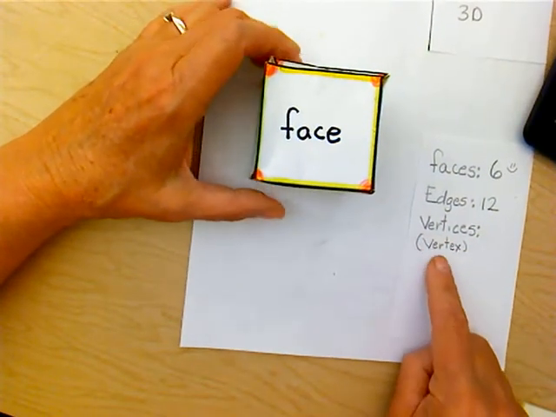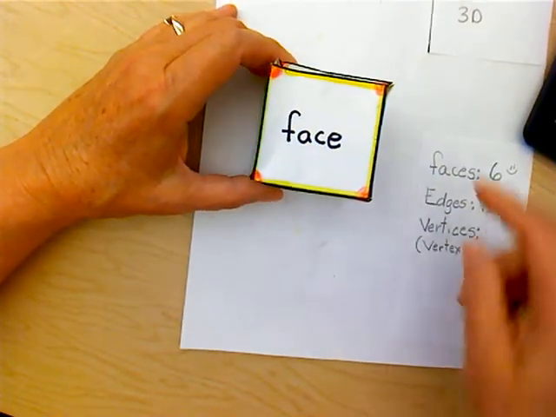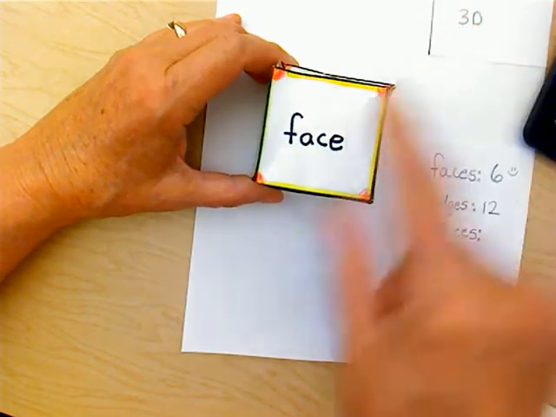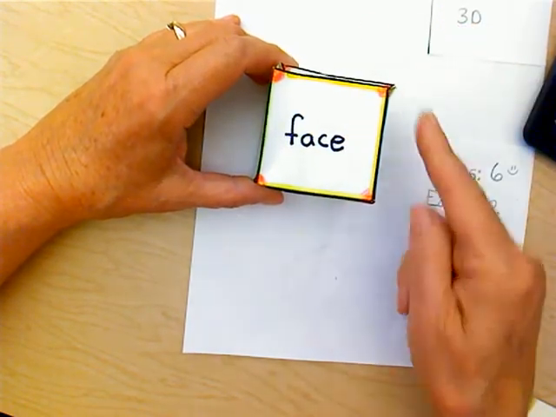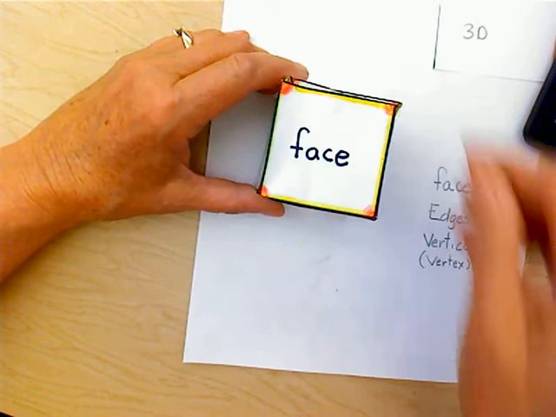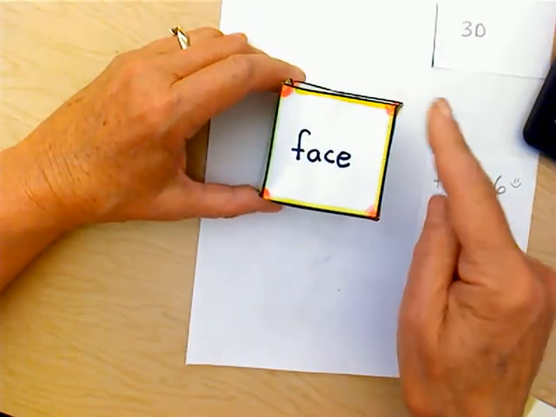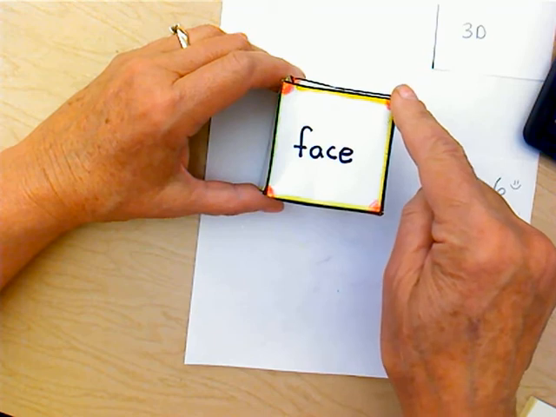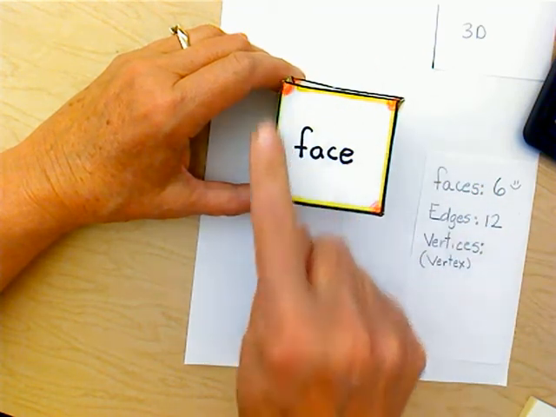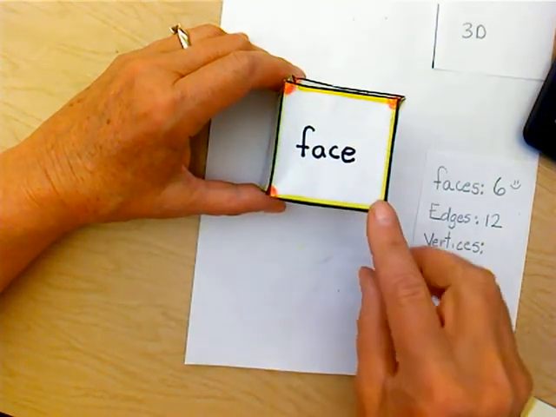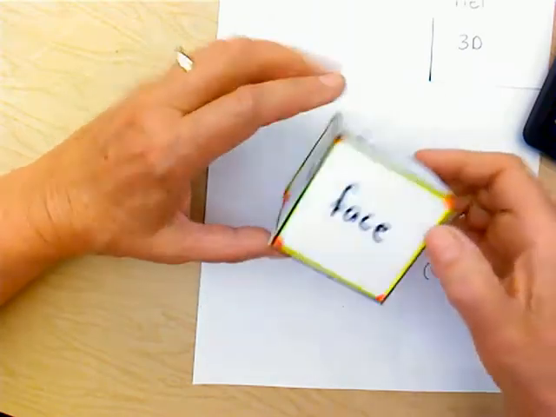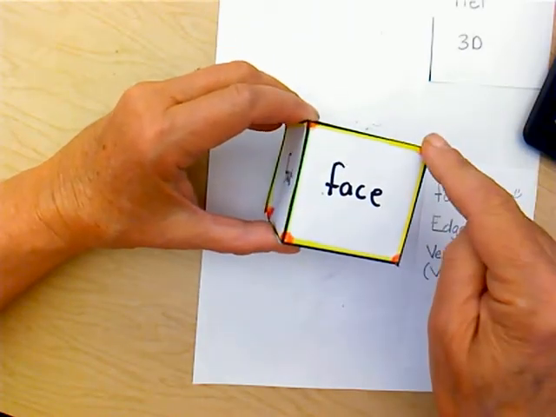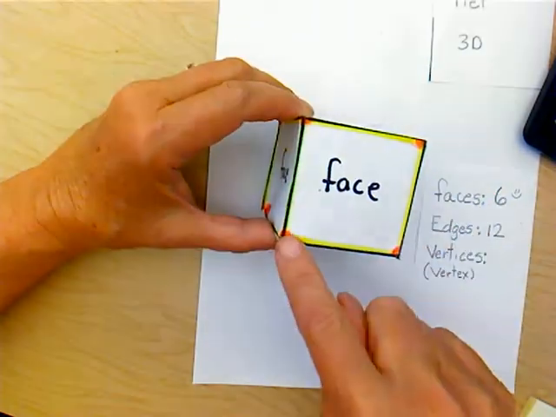Now let's count the vertex. The vertex is where you have 1, 2, 3 faces coming together that form a corner or a point. So let's count those vertices. We've got 1, that's my red dot, 2, 3, and 4. Then I'm going to come down to the bottom, 5, 6, 7, and 8.